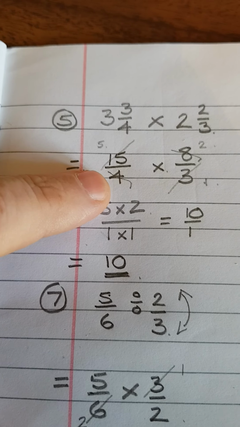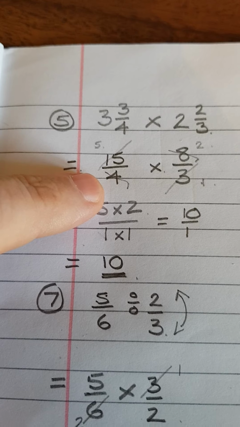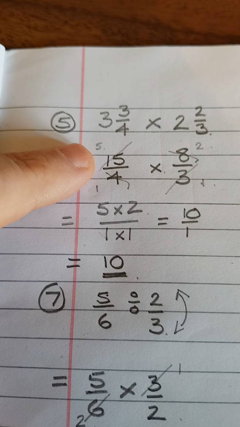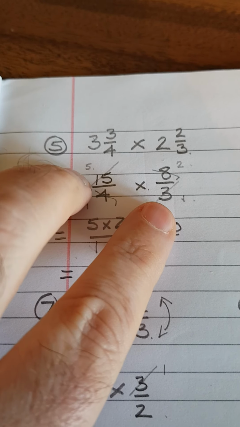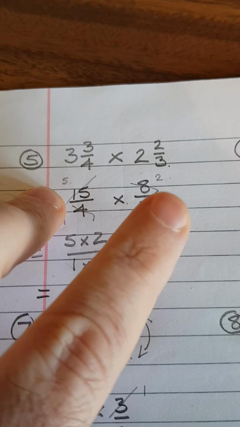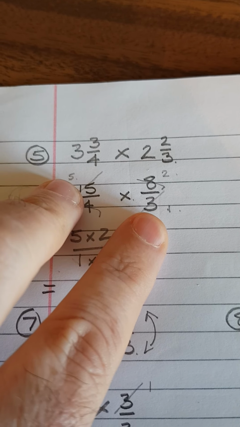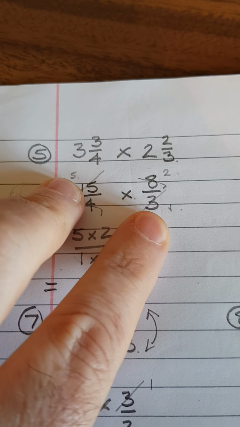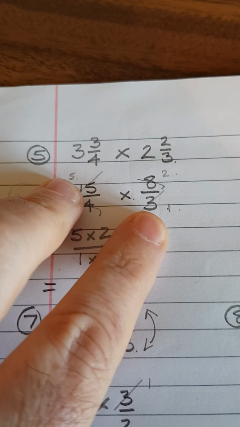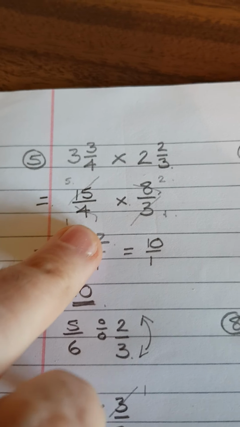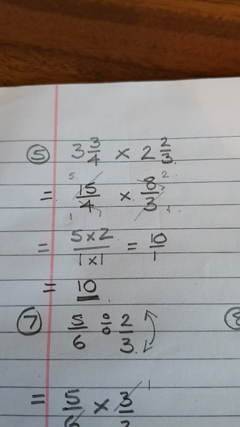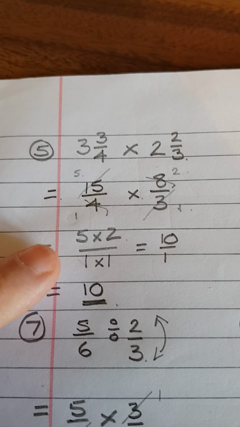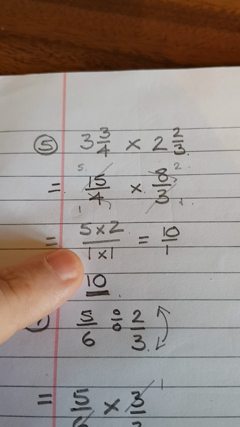So 15 times 8 over 4 times 3. But I have spotted that 15 and 3 are both in the 3 times table. So here, what I'm doing is, that's 1 times 3 and 5 times 3. So I'm going to change the numbers to those multiples of 3. And I've noticed also that the 4 and the 8 are also in the 2 times table, so I'm dividing by 2. So that's going to give me 5 times 2 over 1 times 1.